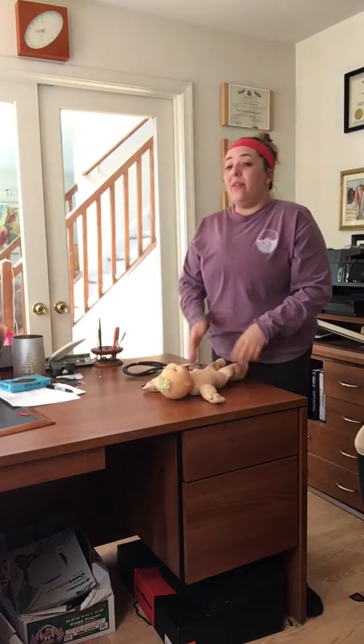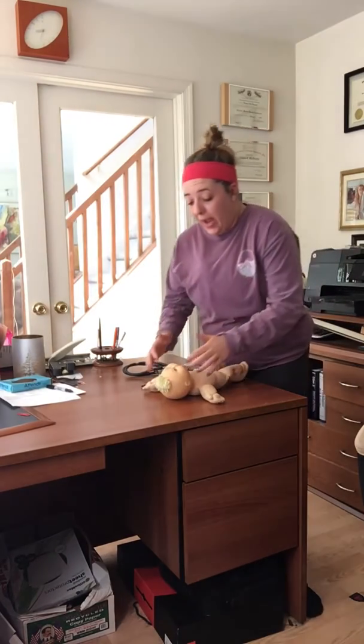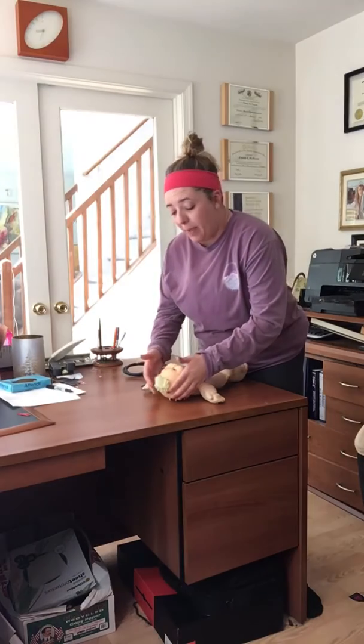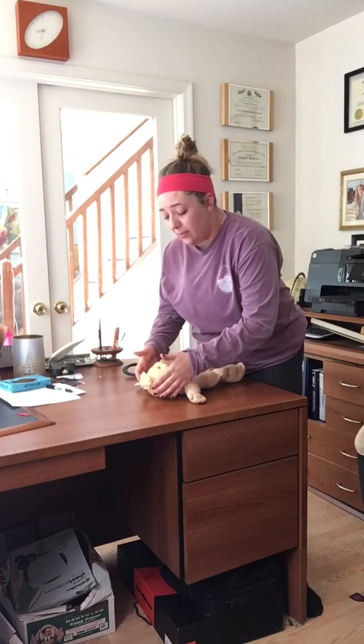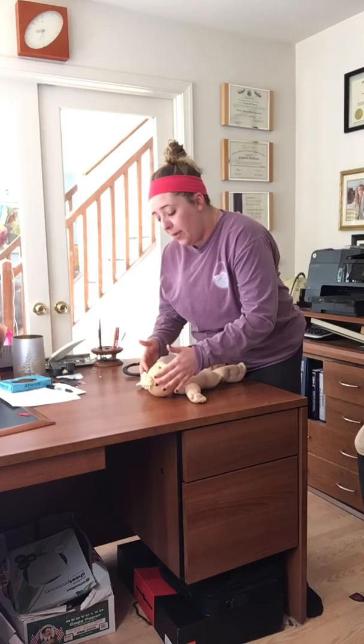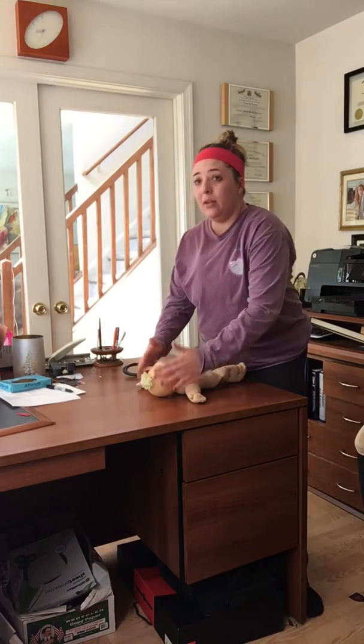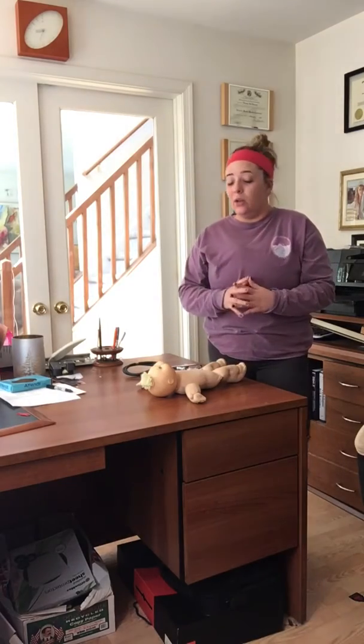I would identify the fontanelles. There should be 2. Anterior is going to be diamond shaped. Posterior is going to be triangular shaped. I'm going to assess them, make sure they're open, intact, make sure they're soft. I want to palpate them. Slightly depressed but not too depressed. Too depressed could mean that there's some dehydration there.